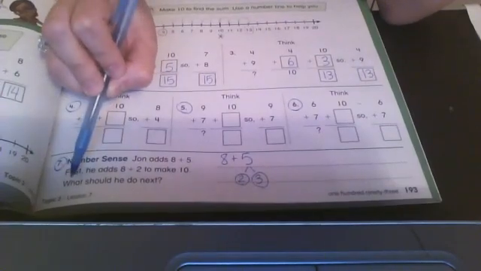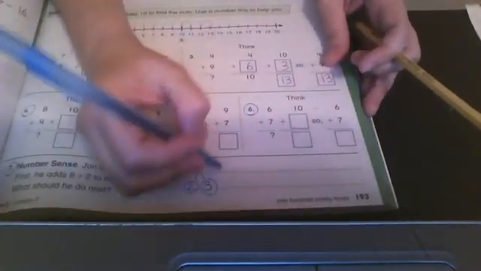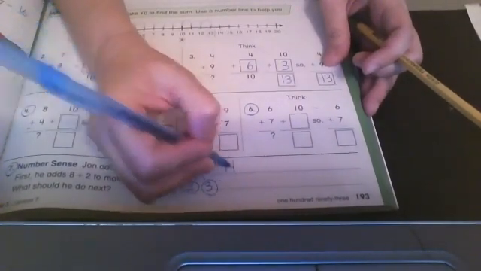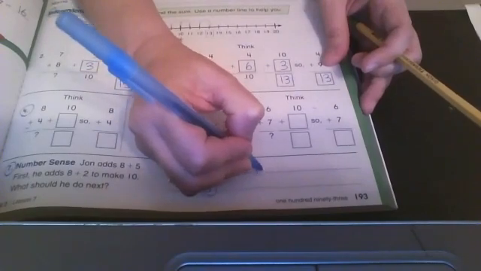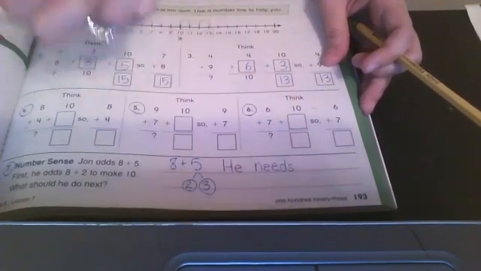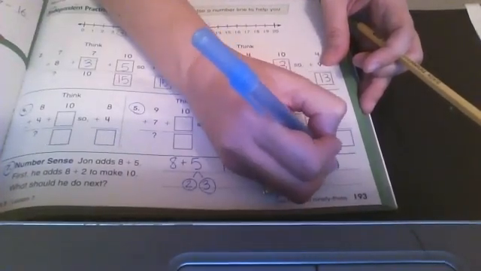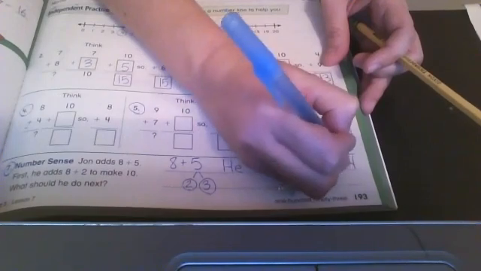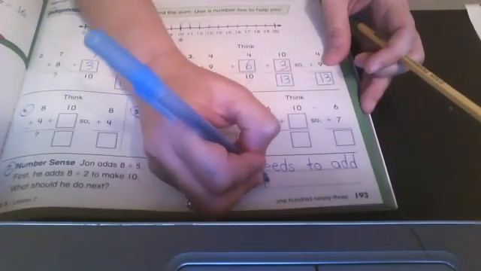So the question asks, what should he do next? We're going to say what does he need to do? Needs to add 3 more.